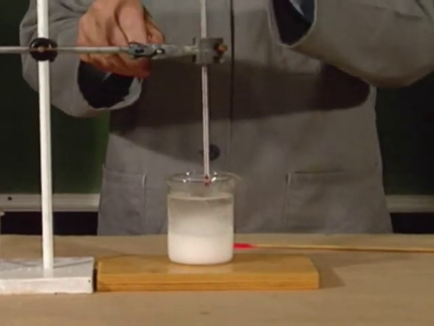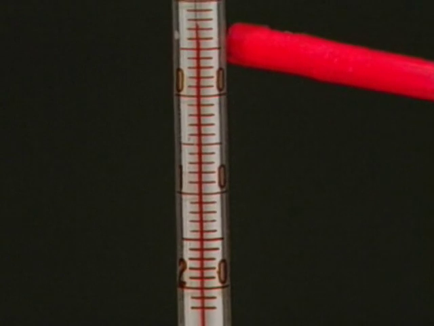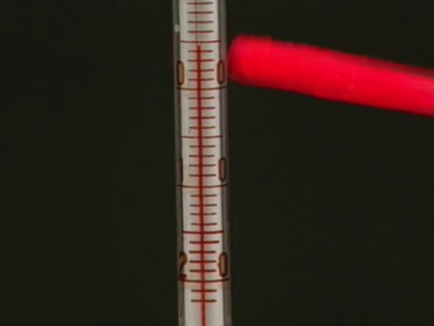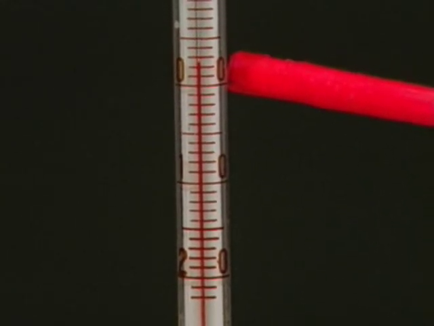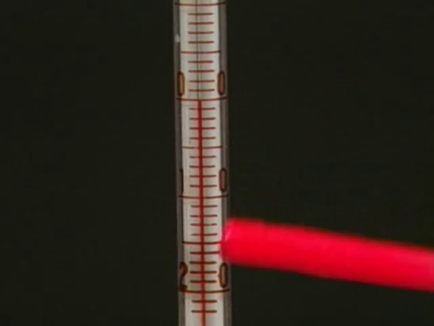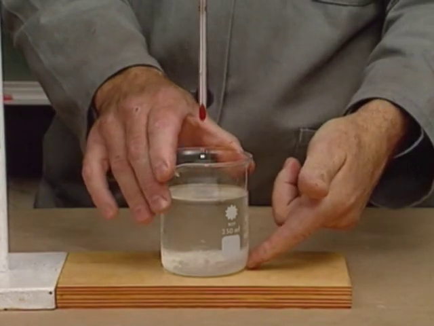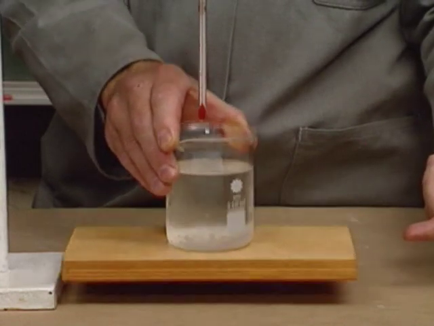Let's measure the drop in temperature in this solution. Just follow it there. The drop in temperature was sufficient to freeze the beaker to the block, as you can see.